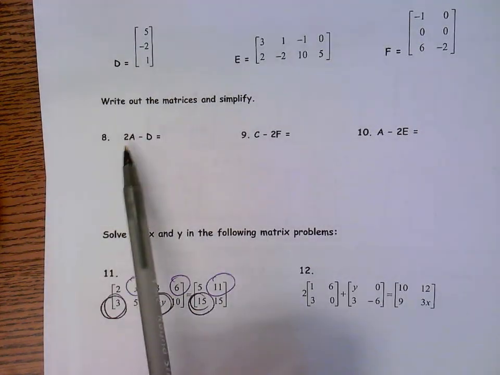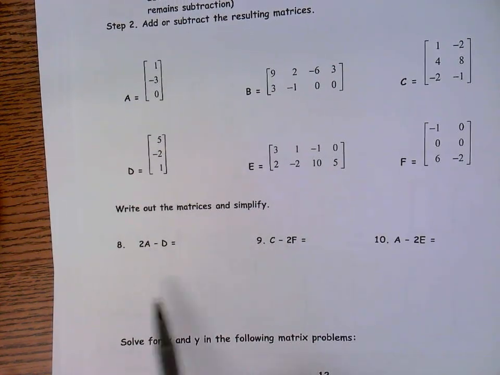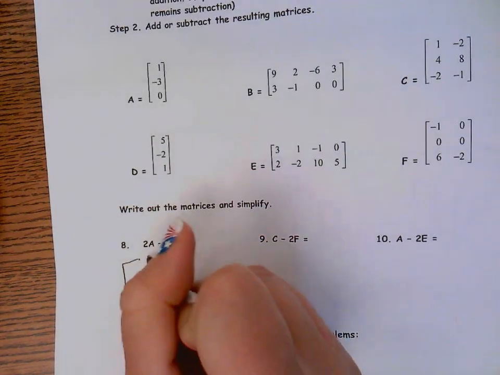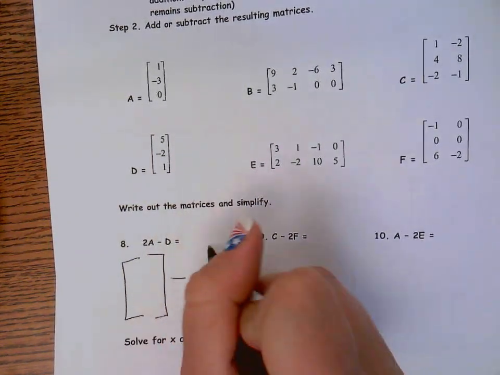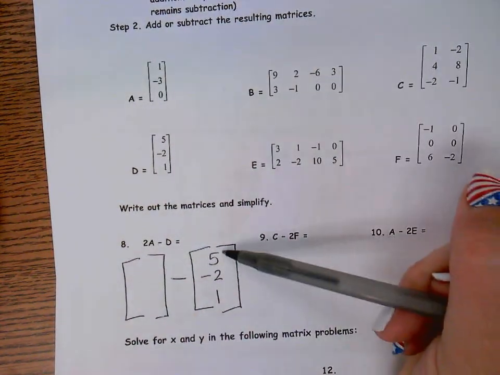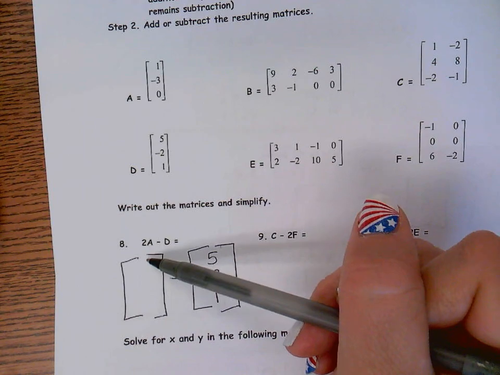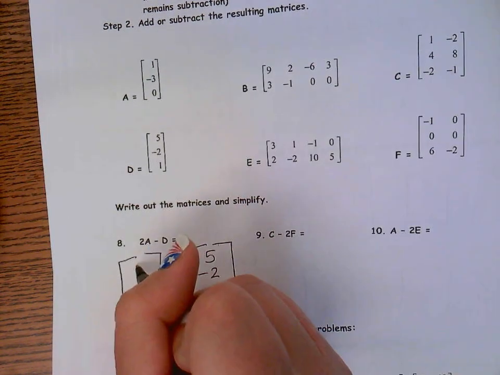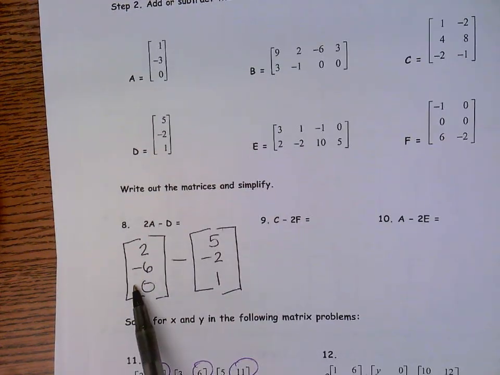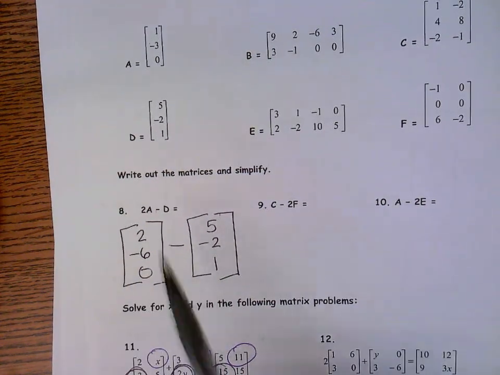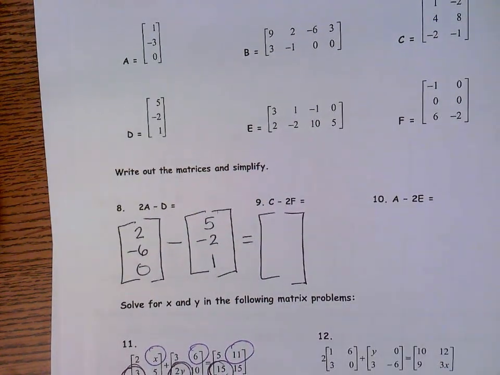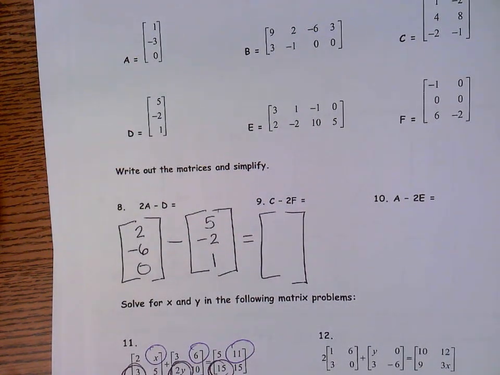And it just says, if you're going to distribute, do 2A first. So you might want to write down what is 2A, and then I'm subtracting off D at the end. So there's my matrix D, and then what is 2 times A? I want to do that first. So 2, negative 6, 0. Now I can take this matrix and subtract this matrix. So don't forget order of operations, you want to do multiplication before you do the subtraction.